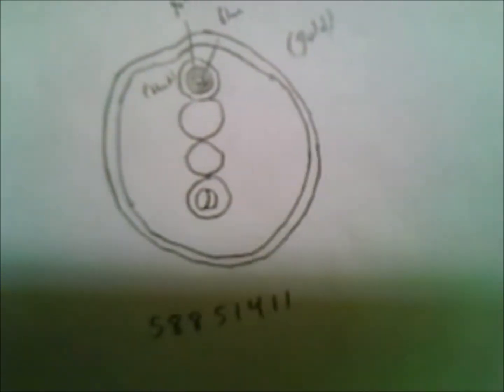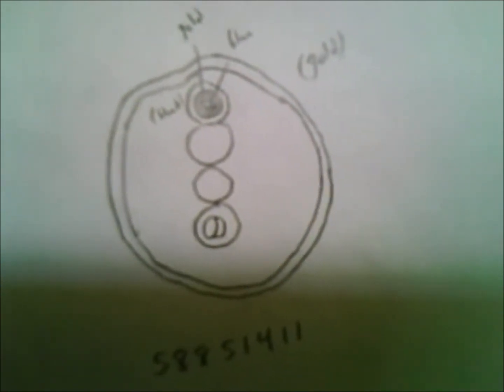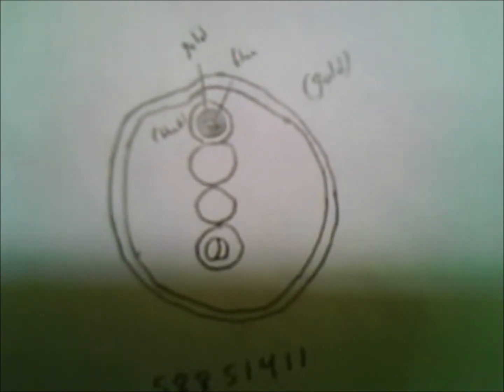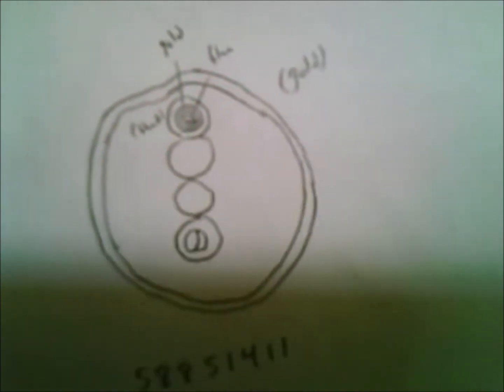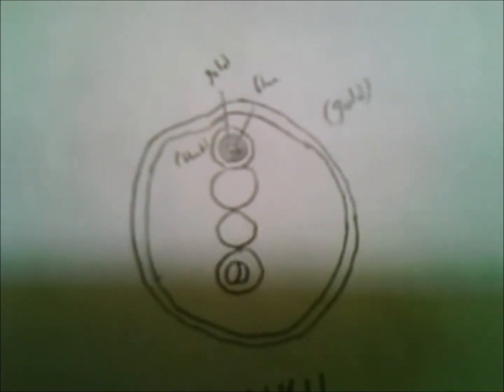Alright, so a simple example of how I picture this number. This is what it looks like. It looks like a gold ring with 4 black circles inside. On the top one, it's got a gold ring with a white circle and a blue square. And then at the bottom circle, it's got my 2 open moon crescents. Alright, so hopefully you kind of understand that.